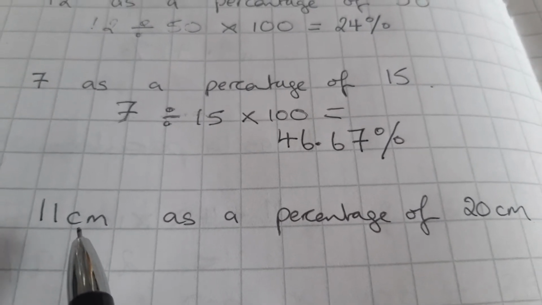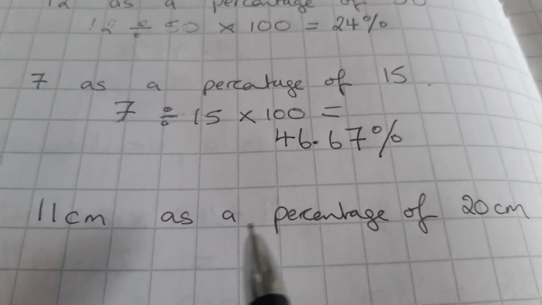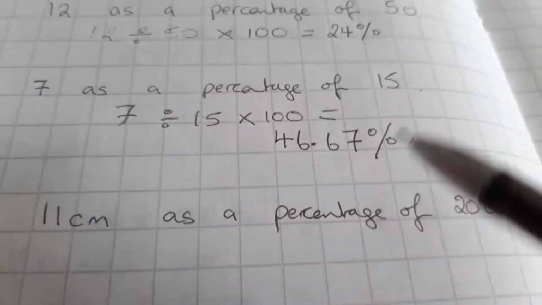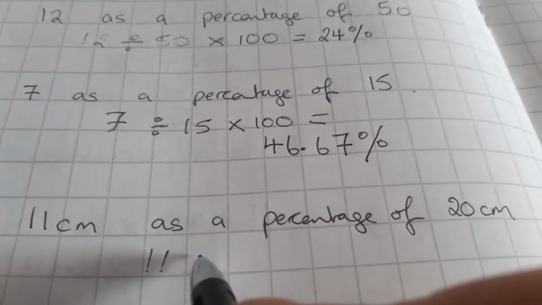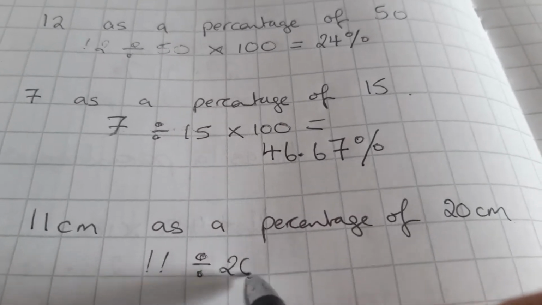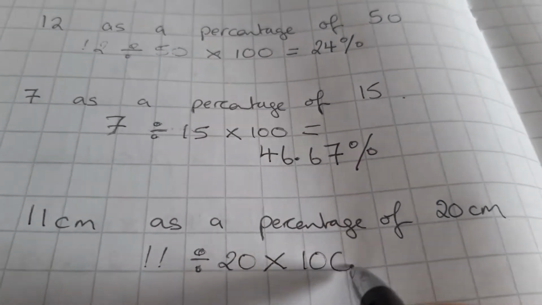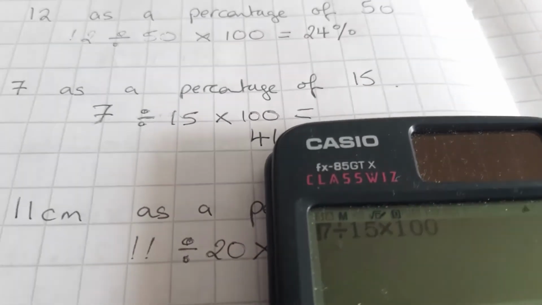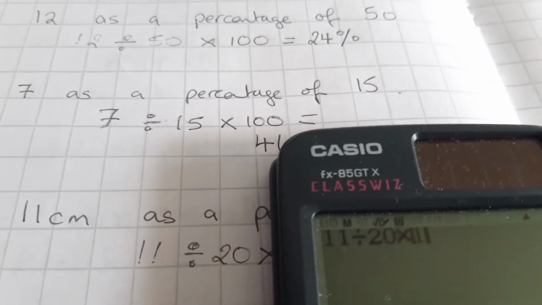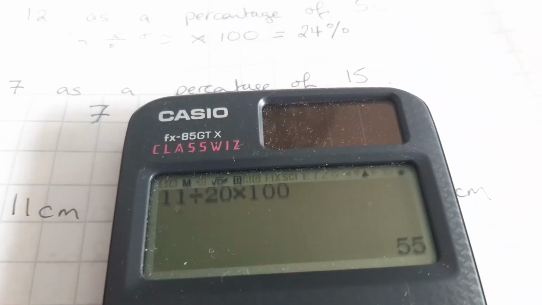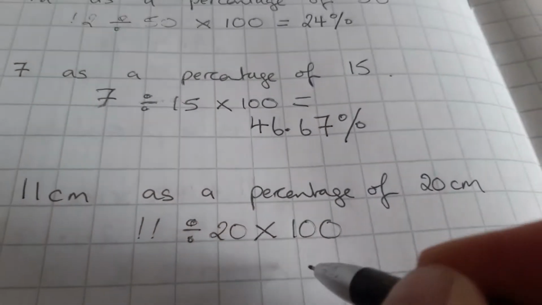This question is involving centimetres, but remember your answer is a percentage. Just use the numbers like you did before. 11 divided by 20 times 100. You put that into your calculator. 11 divided by 20 times 100. And you get the answer 55%.